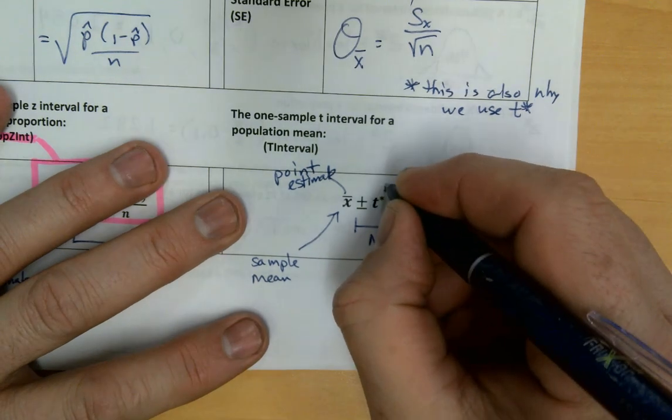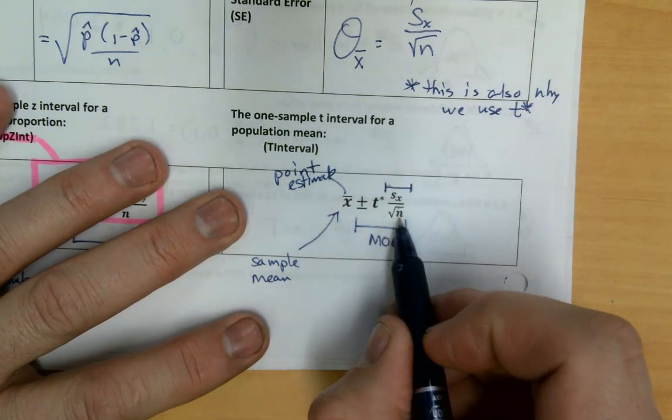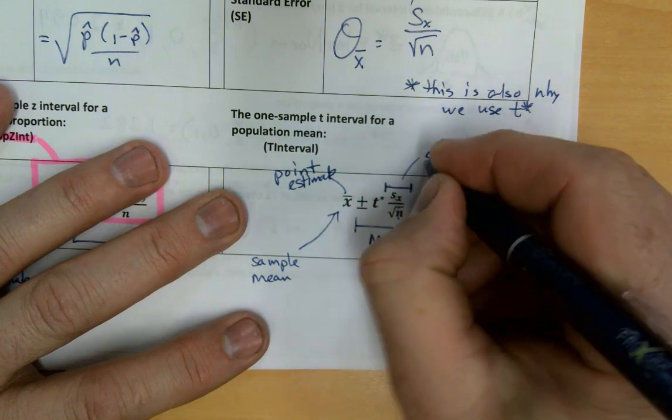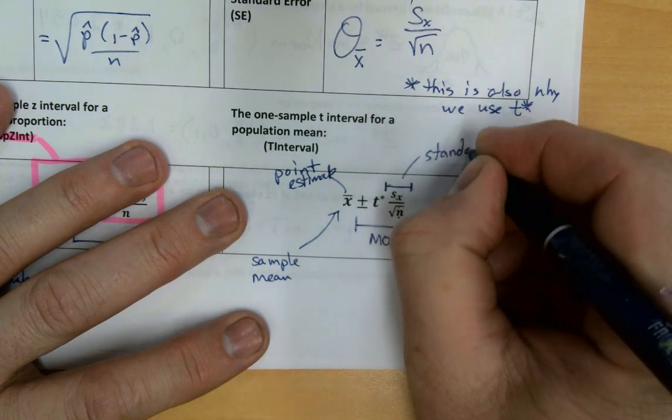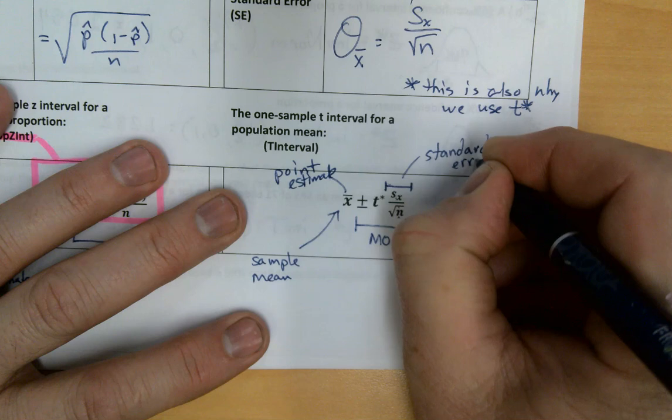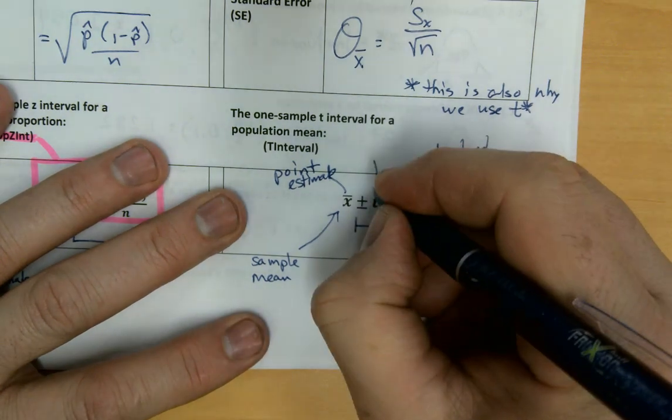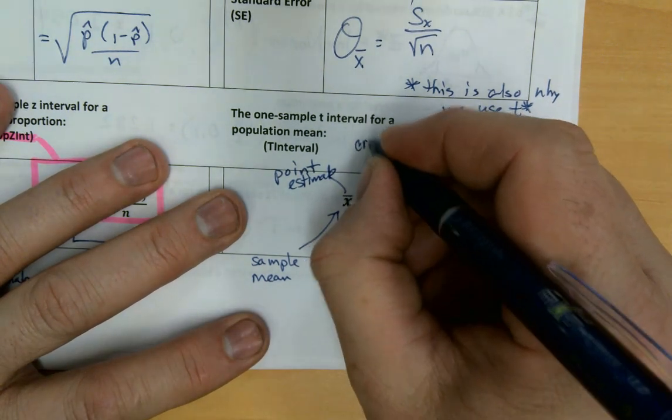This part of it, just S sub x over square root of n, this is called my standard error. And this t star thing, that's called my critical value.